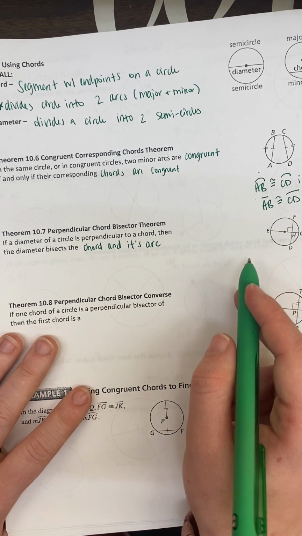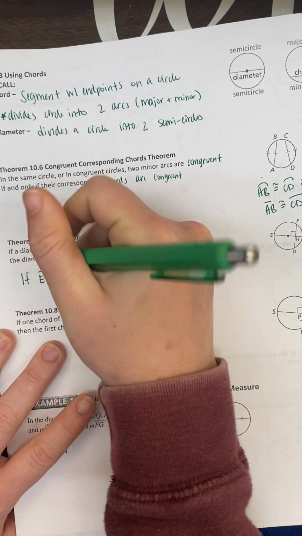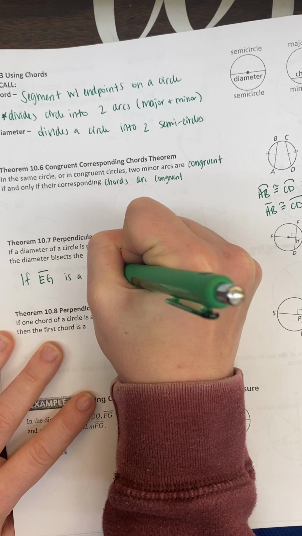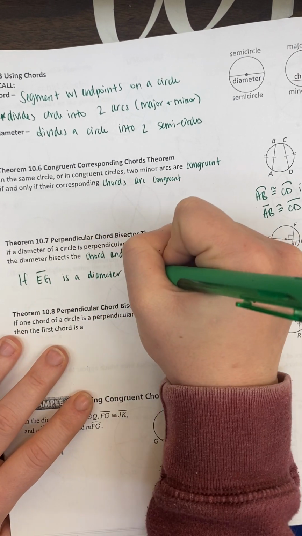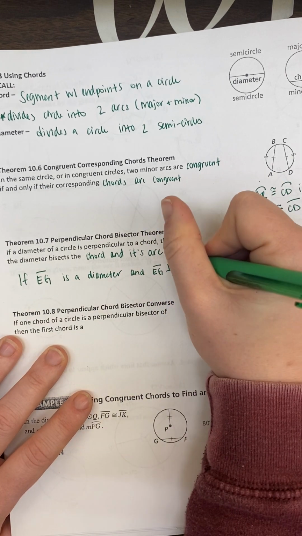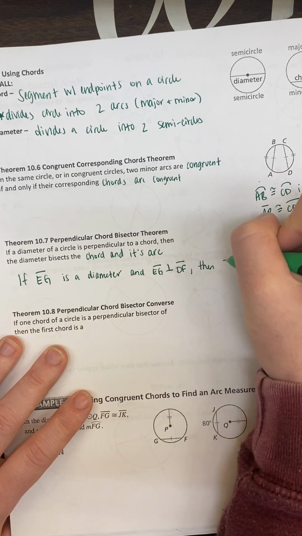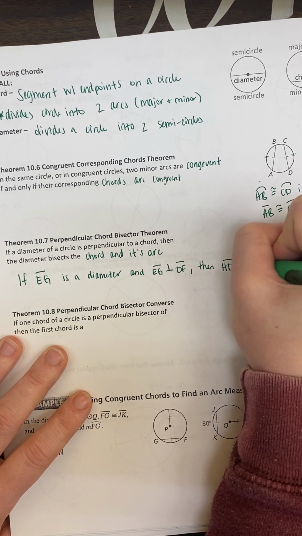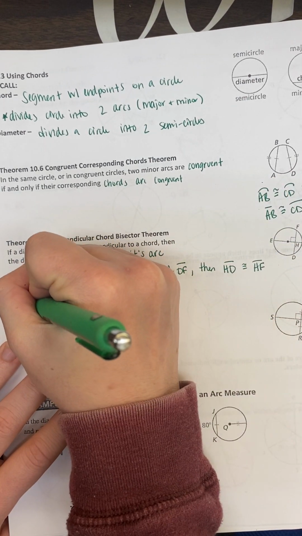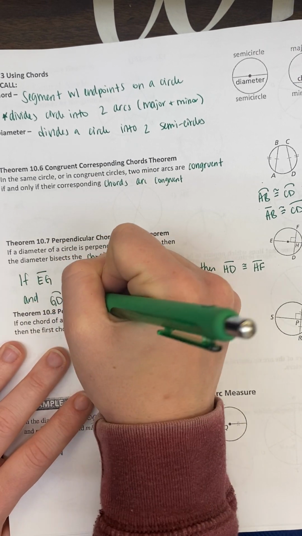It says if segment EG is a diameter and segment EG is perpendicular to segment DF, then segment HG is congruent to segment HF, and arc GD is congruent to arc GF.